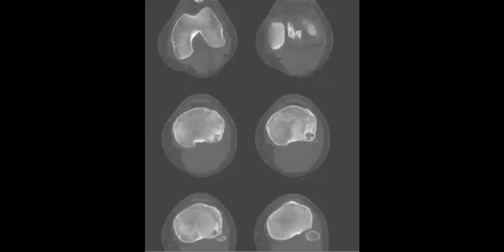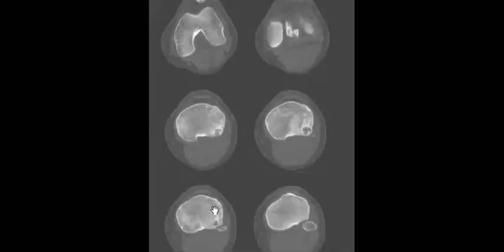So continue back. Okay. We are coming back. So we were talking about the description, and you mentioned that it is in the proximal tibia, right?